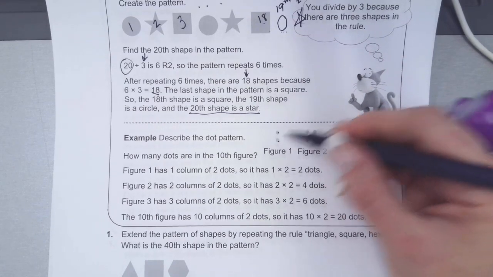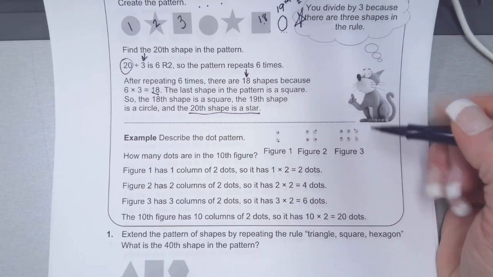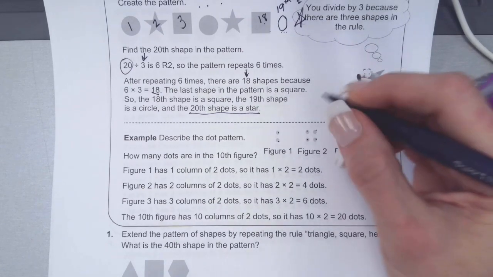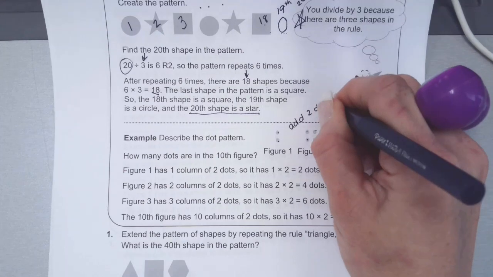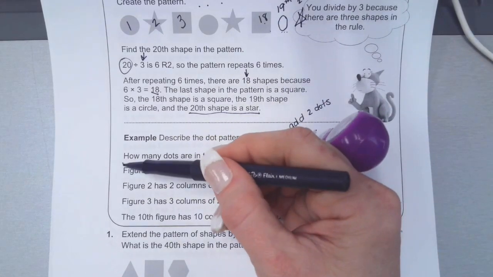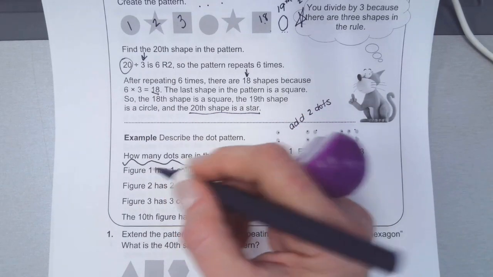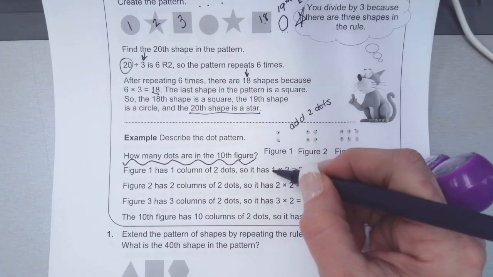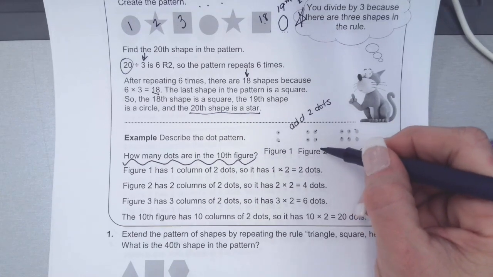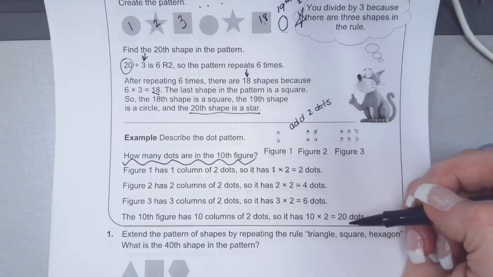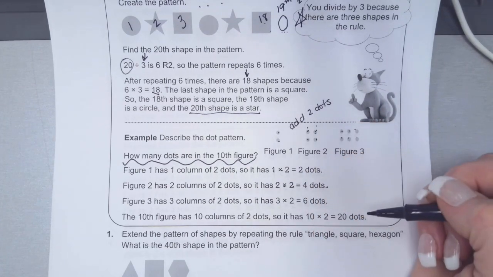2 dots. 4 dots. 6 dots. So what does it seem like we're doing each time? Adding 2 dots is what it looks like to me. Add 2 dots each time. So the question is asking me how many dots are going to be in the 10th figure. So figure 1 has 1 column of 2 dots. So 1 times 2 is 2, right? Figure 2 has 2 columns of 2 dots. 4 dots.